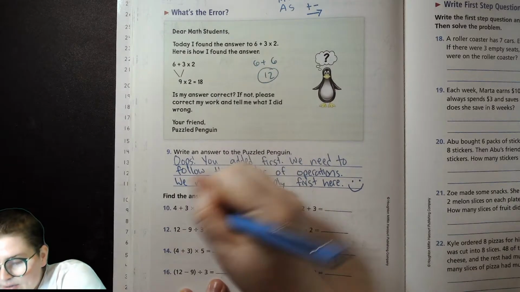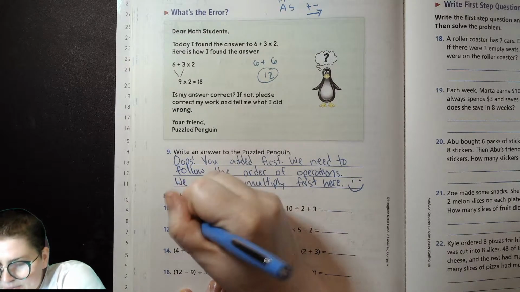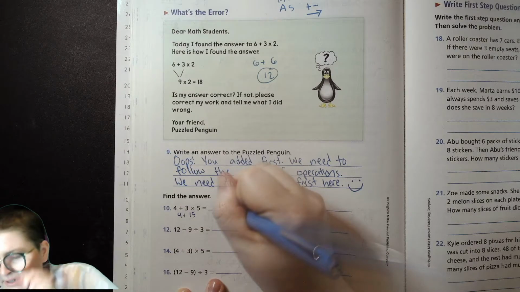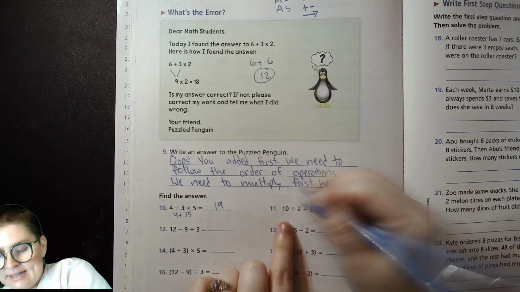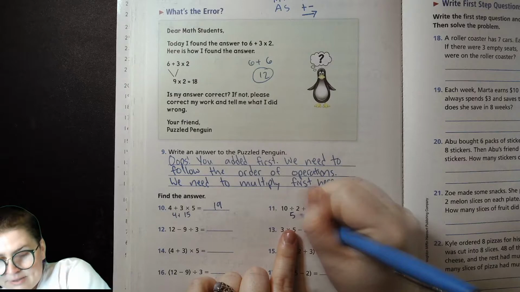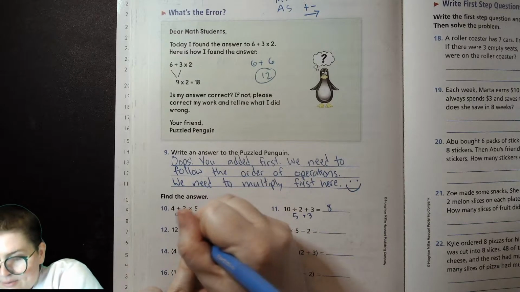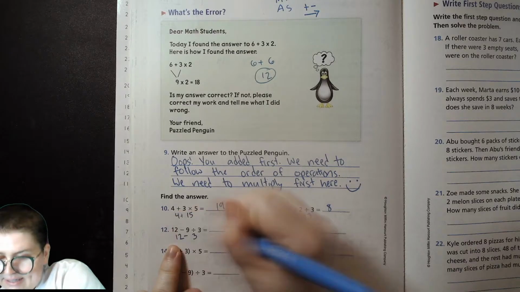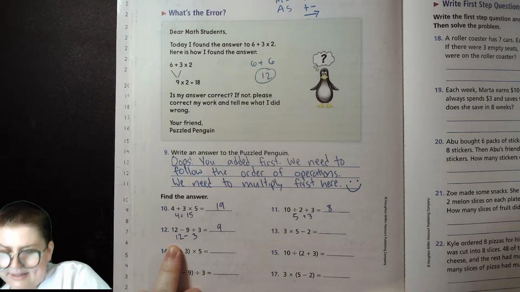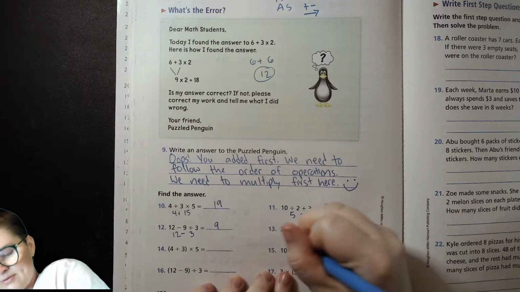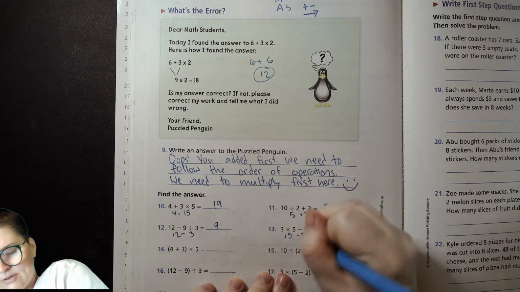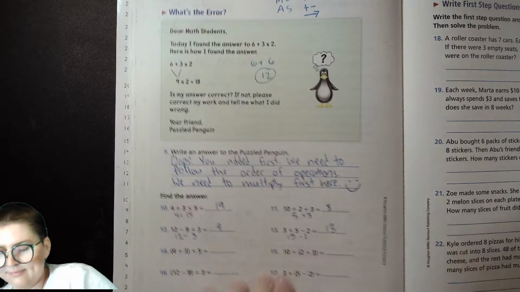So 3 times 5 is 15 plus 4, that's 19. 10 divided by 2 is 5 plus 3, that's 8. 9 divided by 3 is 3. 12 minus that is 9, yeah. 3 times 5 is 15 minus 2, 13.